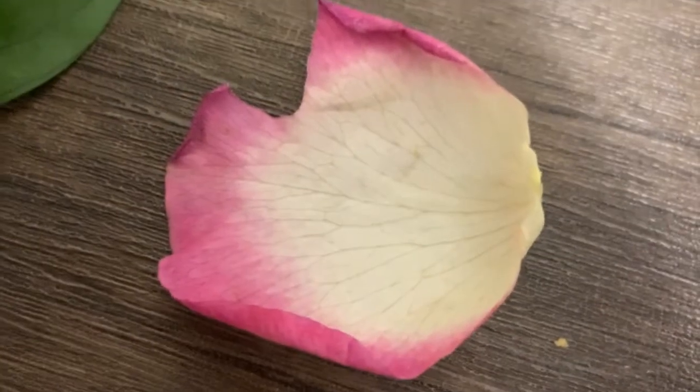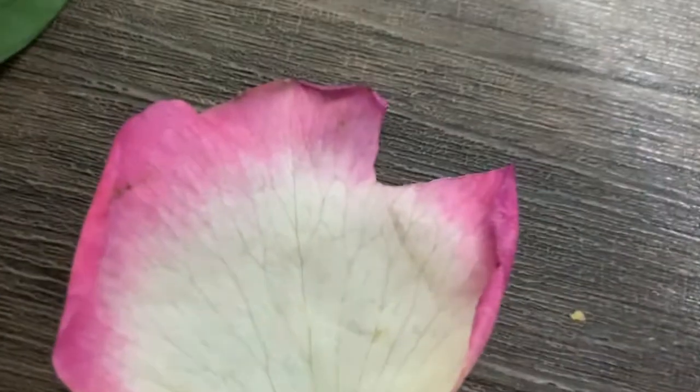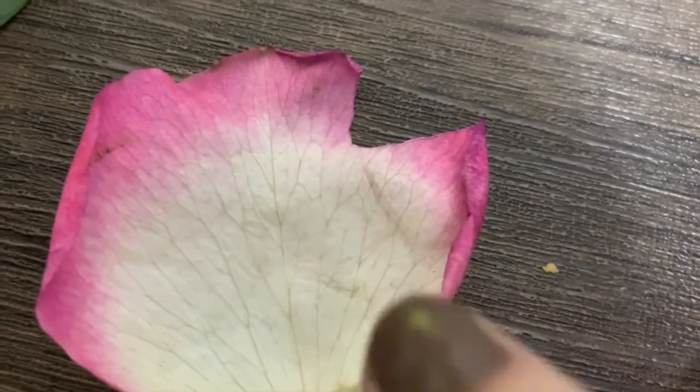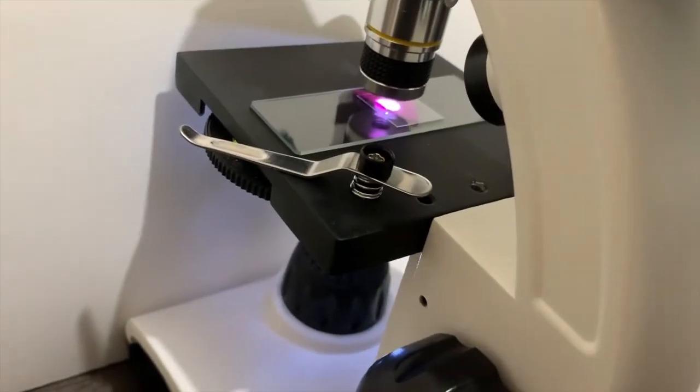And we don't see that when we look at a petal, right? When we look at a petal, it looks like this. We don't see all those little dots. We can see some of those little lines, but we don't see all those little dots. Our microscope here is helping us see really close into the petal. We can see all of those little dots.